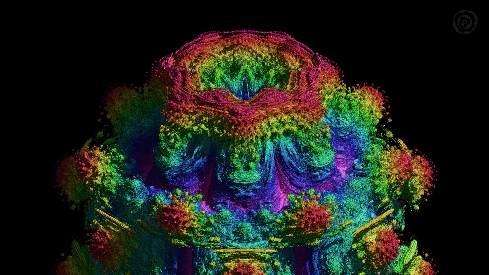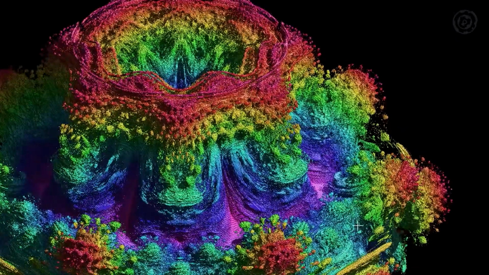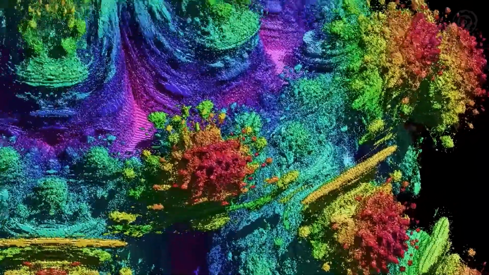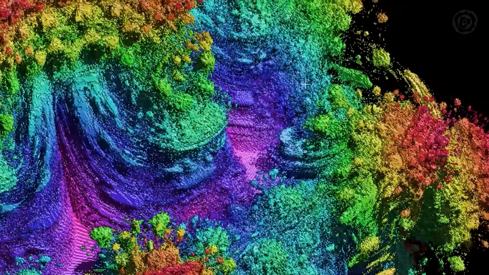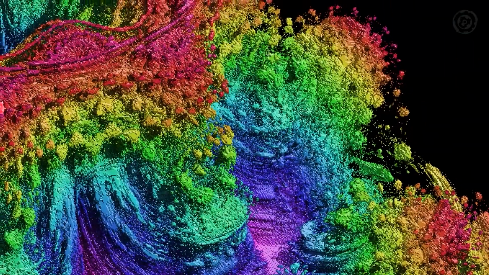A good old fractal Mandelbulb there. That is a Mandelbulb, isn't it? Yes. Interesting coloring on it, too. I don't think that's traditional coloring on it.